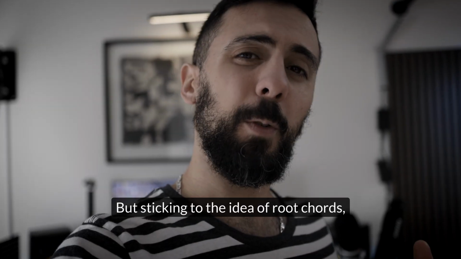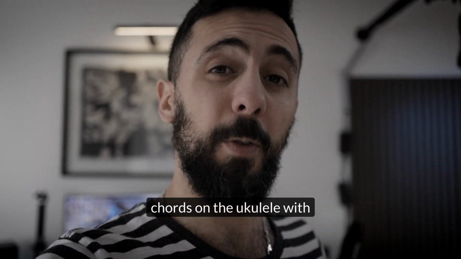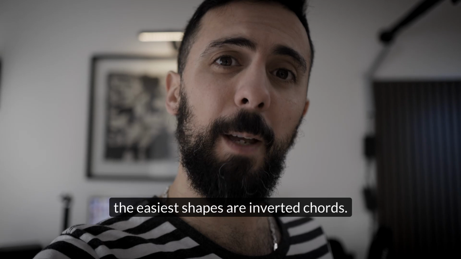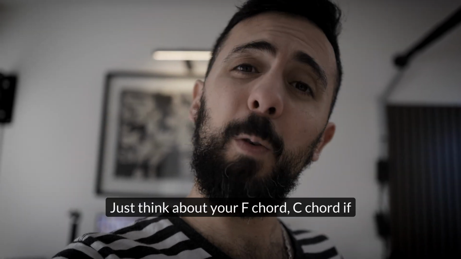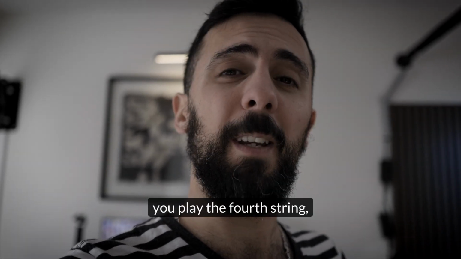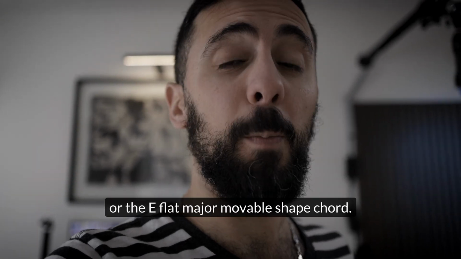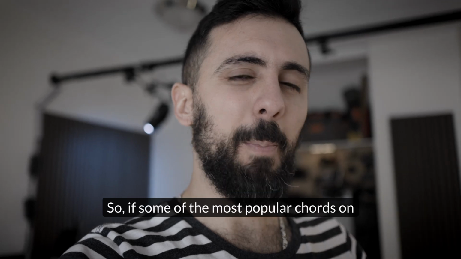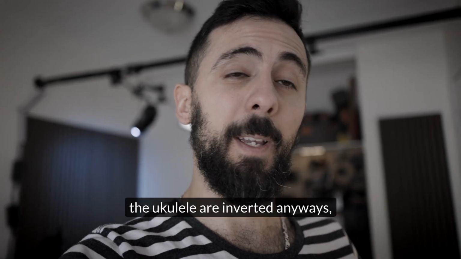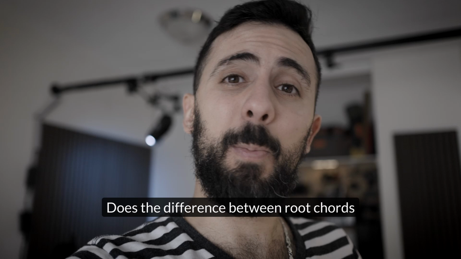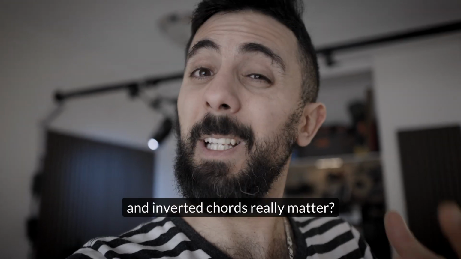But sticking to the idea of root chords, some of the most popular chords on the ukulele with the easiest shapes are inverted chords. Just think about your F chord, C chord if you play the 4th string, your D minor and D major movable shapes, or the E flat major movable shape chord. So if some of the most popular chords on the ukulele are inverted anyways, does it really matter? Does the difference between root chords and inverted chords really matter?